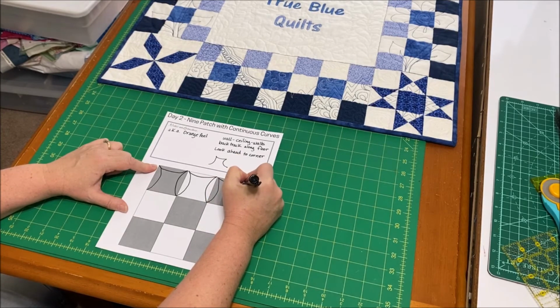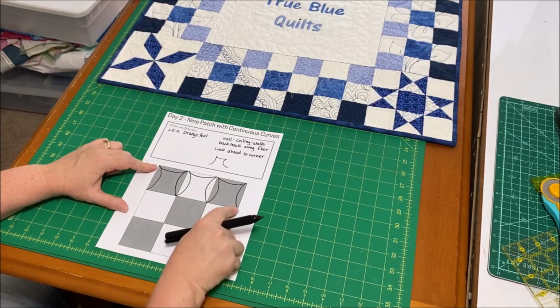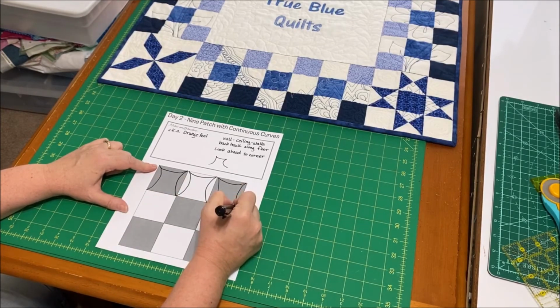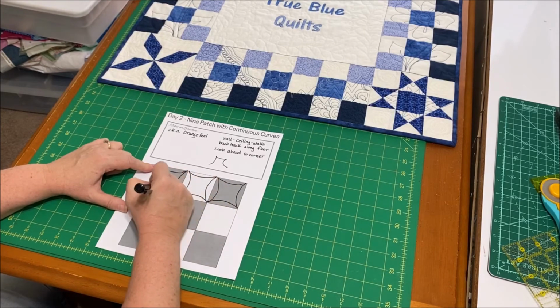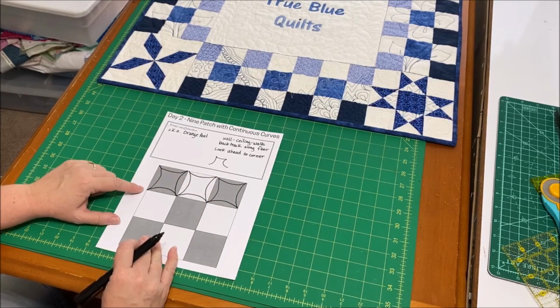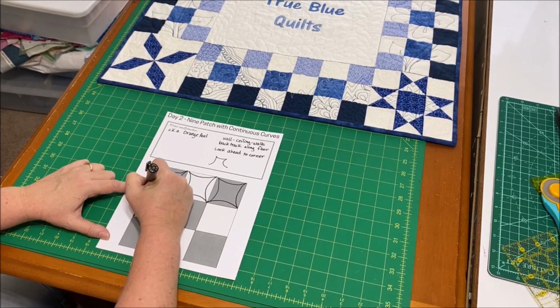Wall, ceiling, wall. And now I'm ready to backtrack along the floor to finish out that block. And now I can stitch in the ditch down the edge and then continue my pattern.